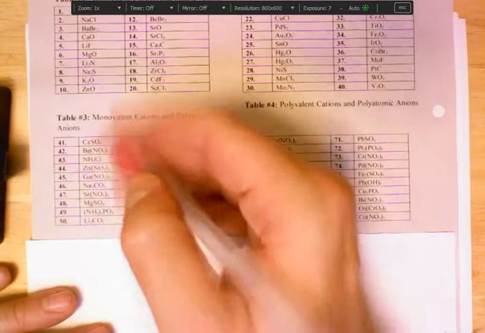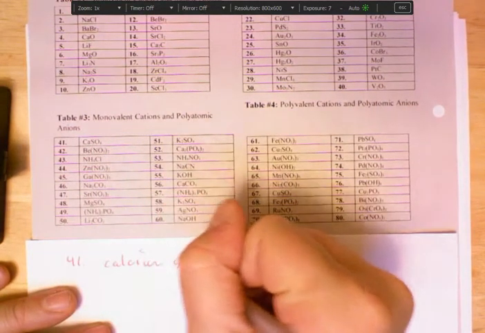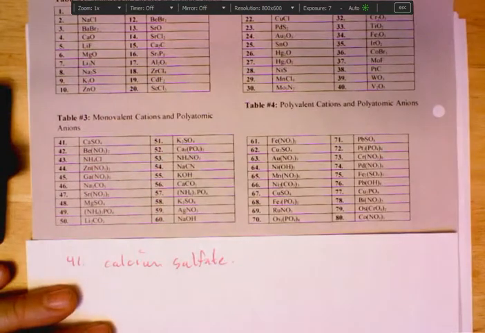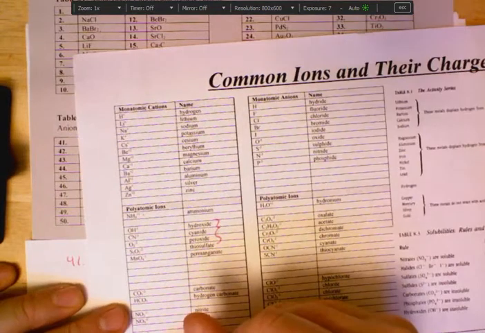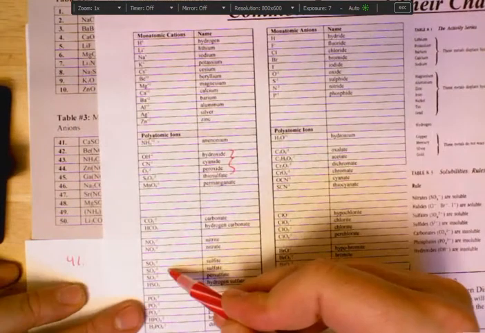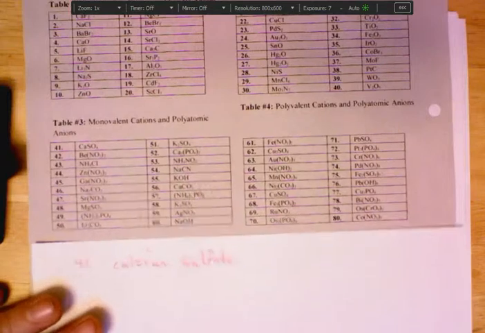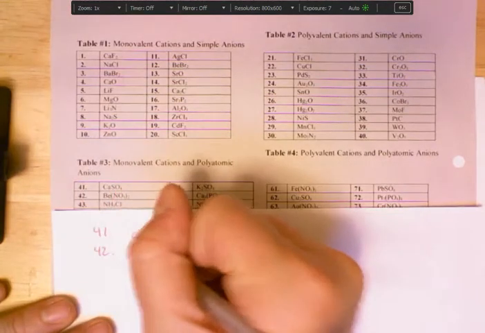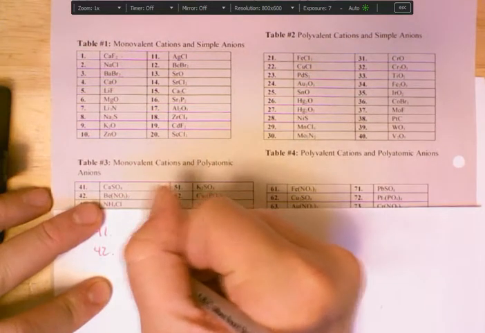So the first one is 41, calcium sulfate. SO4 is on the back of your periodic table, and if you need to look it up, SO4 with a -2 charge is right there. The second one is just under sulfite. Okay, the next one is BeNO3. By this point in time, you know that NO3 is nitrate, and Be is beryllium.